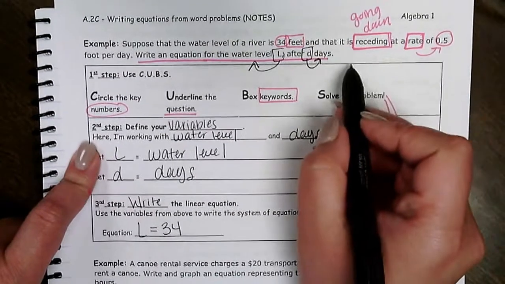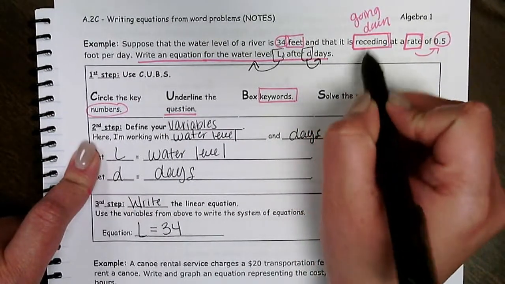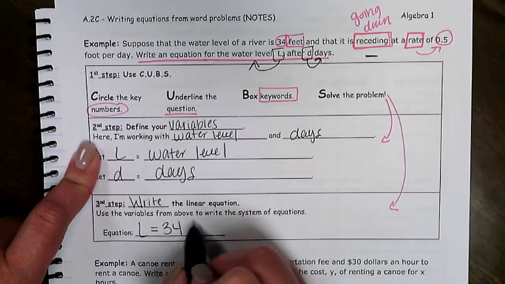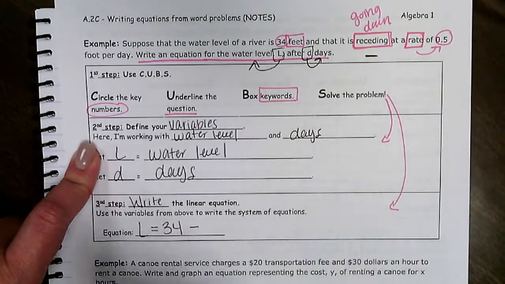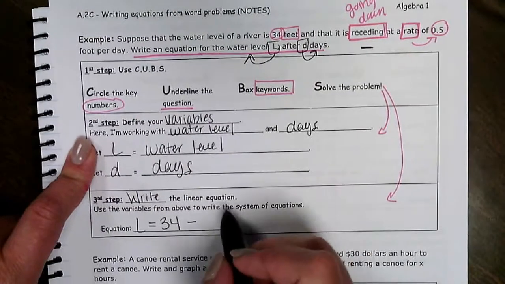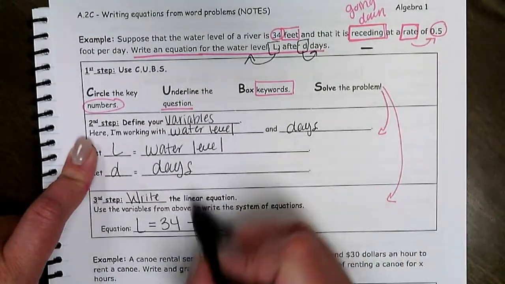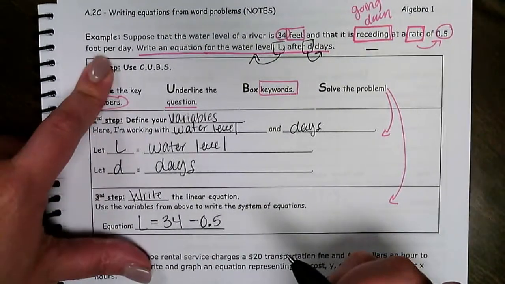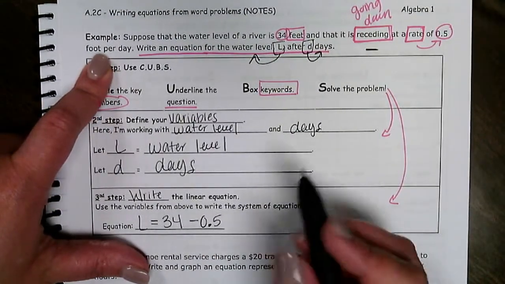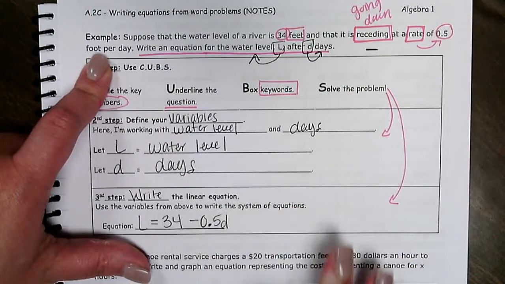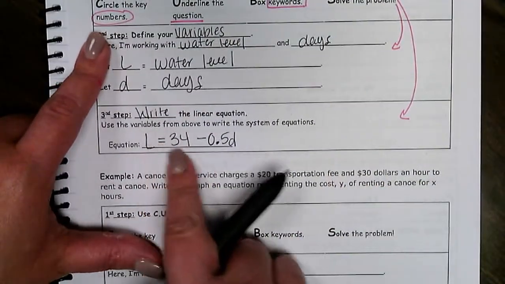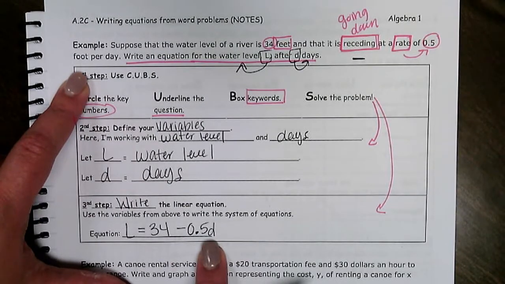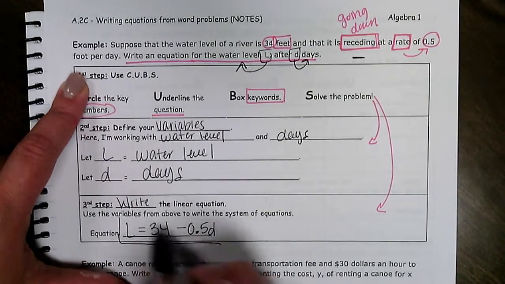And it is receding. So that means it's going down. If it's going down, I'm going to use a minus sign. So minus, because the water level is decreasing at a rate of 0.5 foot per day. So that's going to be D. And that's the equation given the verbal description. So this right here is our answer.